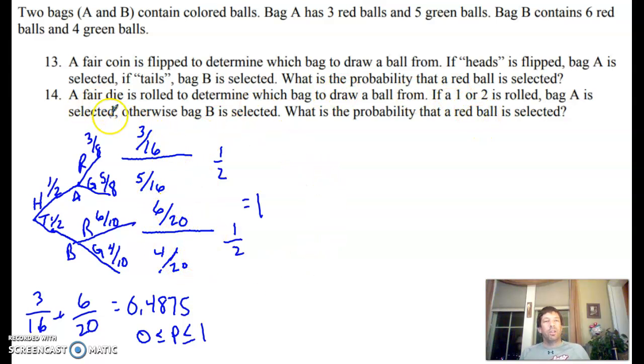Alright, let's look at number 14. A fair die is rolled to determine which bag to draw a ball from. If a 1 or 2 is rolled, bag A is selected, otherwise bag B is selected. What is the probability that a red ball is selected? Alright, this time I'm going to show you something called an area model.